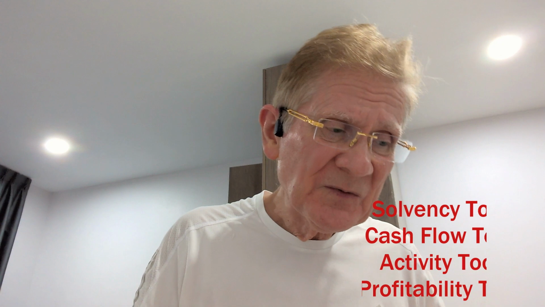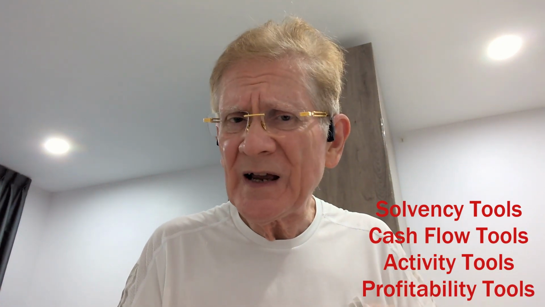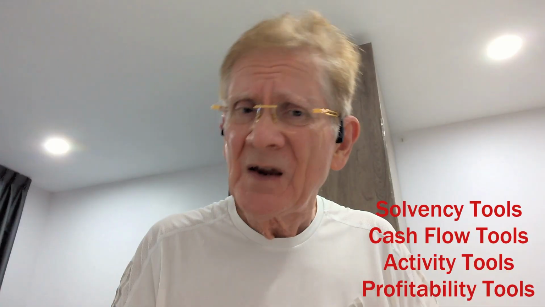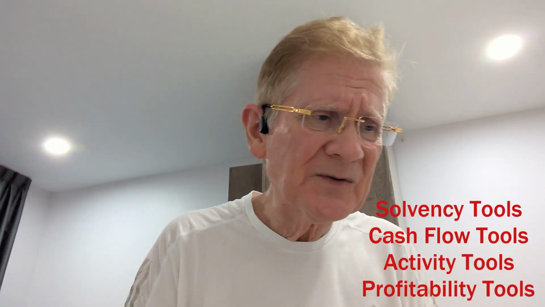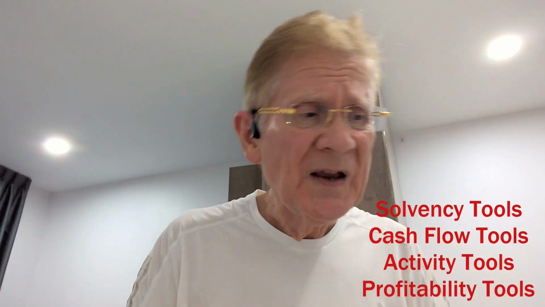And then from cash, we go to solvency, but that's really covered in some of the other tools, as is cash flow, activity, and profitability. So those are analytic categories, but they're blended into some of these other tools. So I'm going to go to strategy because we have 2 strategy tools that are strong.